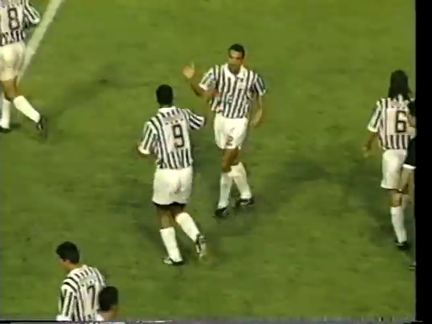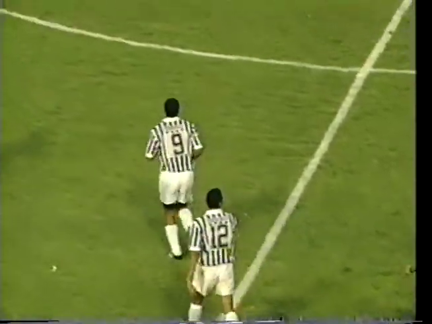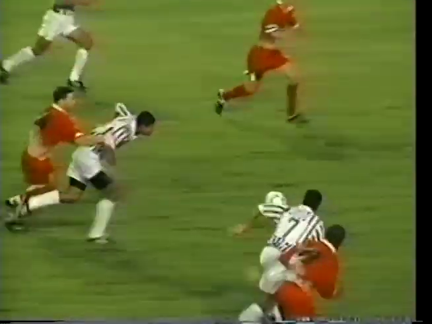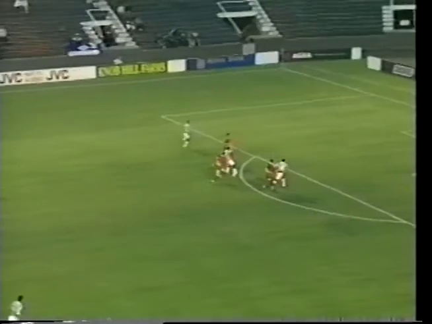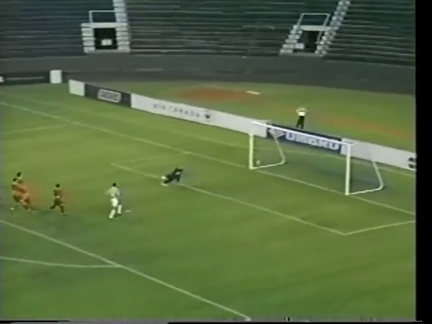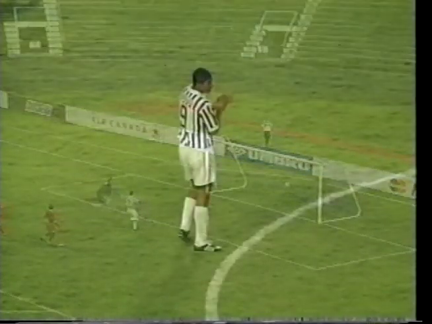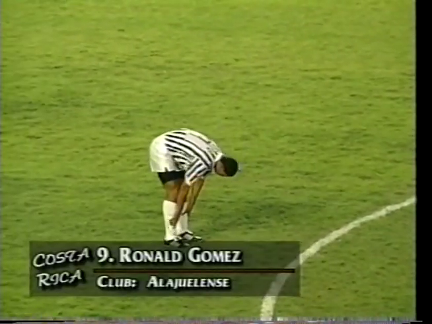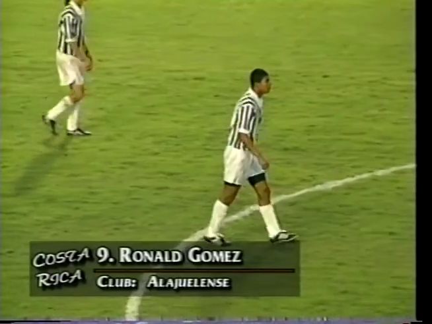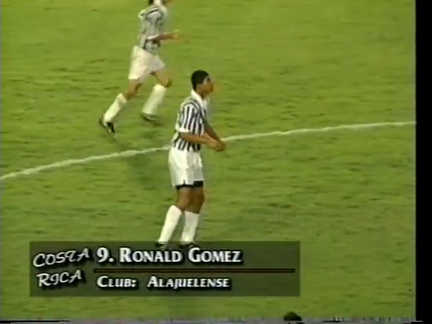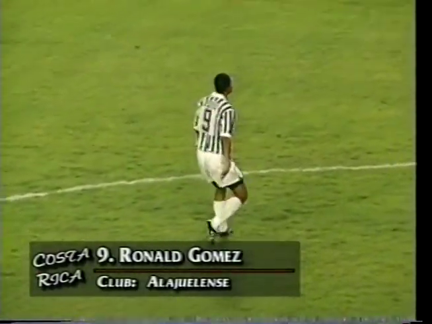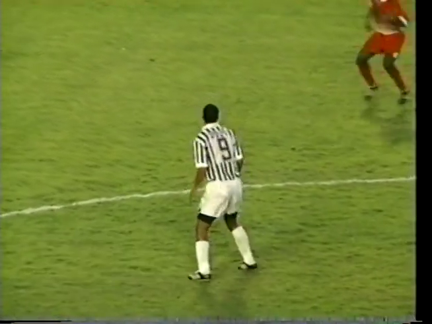Here we see number 9, Ronald Gomez, fighting for the positioning of the ball, fighting through the defense. Nice little left-footed touch by Craig Forrest, but couldn't help that. Forrest didn't have much time to set for that. It came very quickly. And it's 1-0 to Costa Rica, the goal coming in the 80th minute. Ronald Gomez.